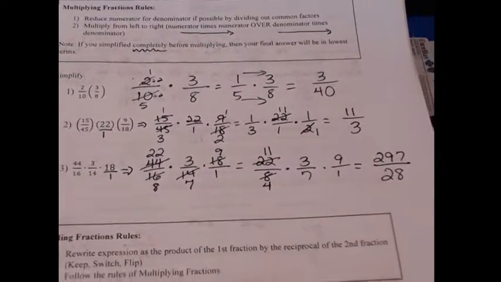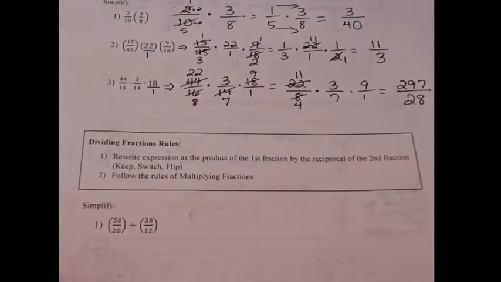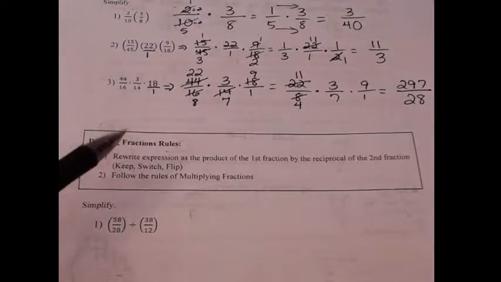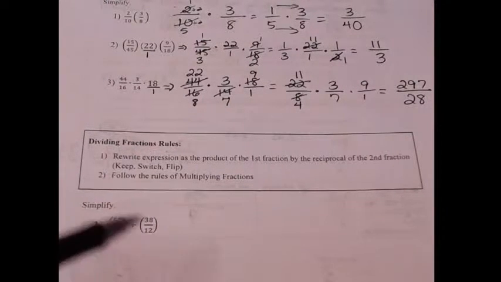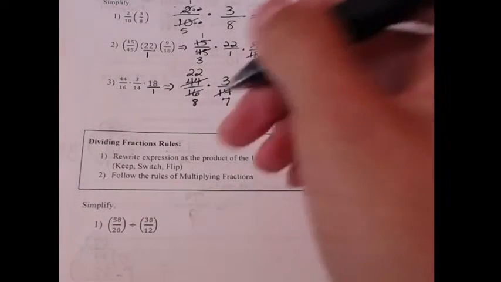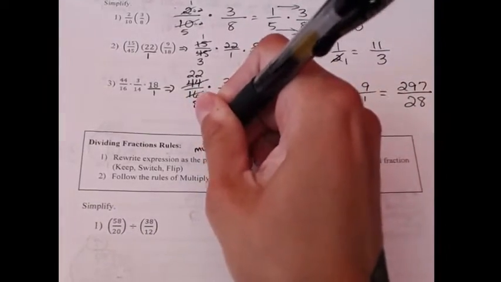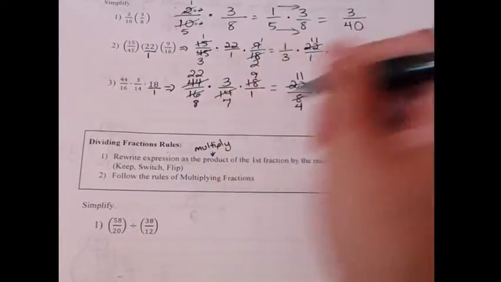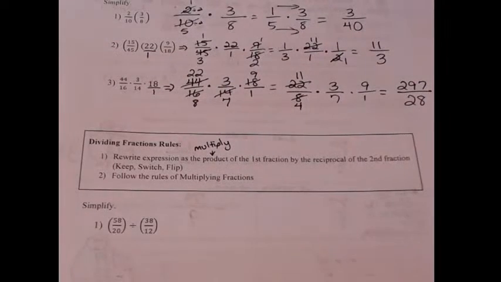So dividing fractions rules. Now, when you think about multiplying fractions in the whole process, dividing is just one step prior to that. So in order to divide fractions, the very first thing you must do is the following. You must rewrite the expression. For example, you can see number 1. You're going to rewrite the expression as the product. Product means multiplication, right? It's a key word that indicates multiplication. So rewrite the expression as the product of the first fraction by the reciprocal of the second fraction.